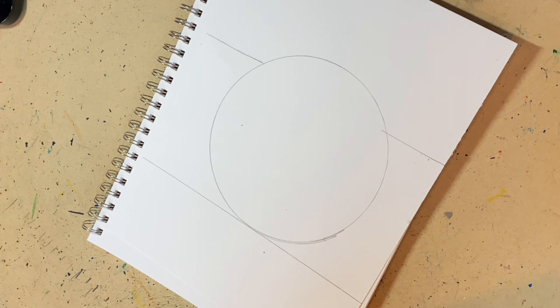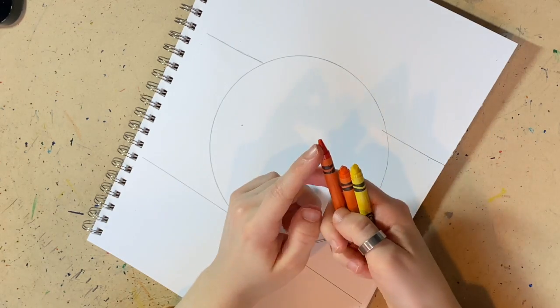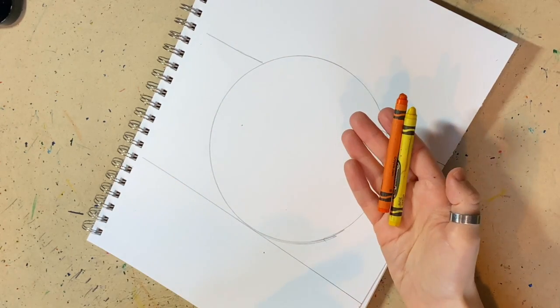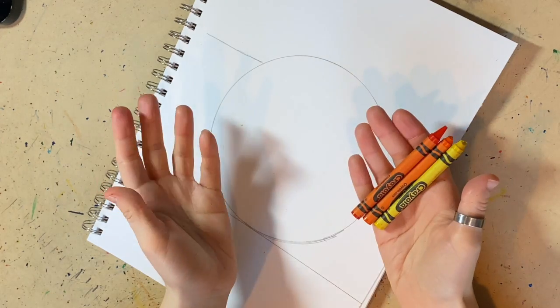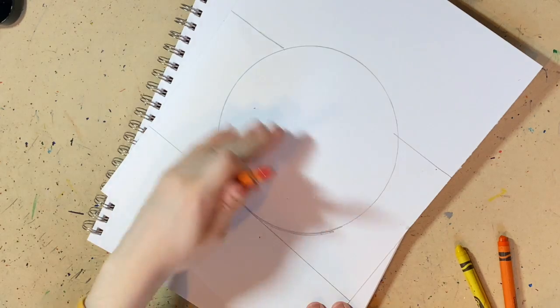If you have at home red, orange, that will be your 3rd color. If you do not, you could just use the yellow and orange. So I'm going to use 3. I think it's a lot better. So I'm going to start off at the bottom of the page.